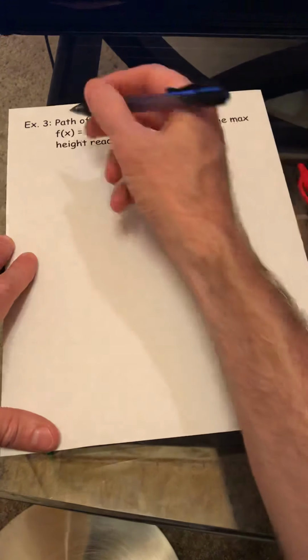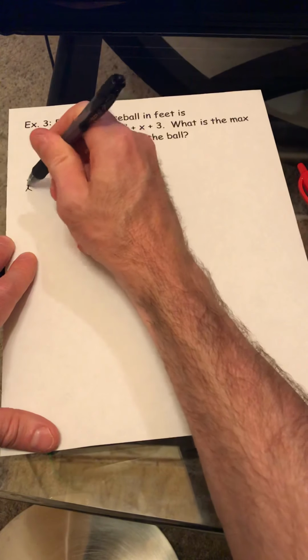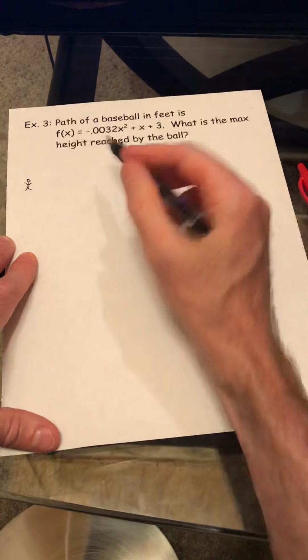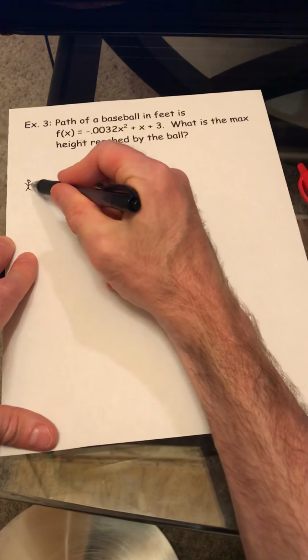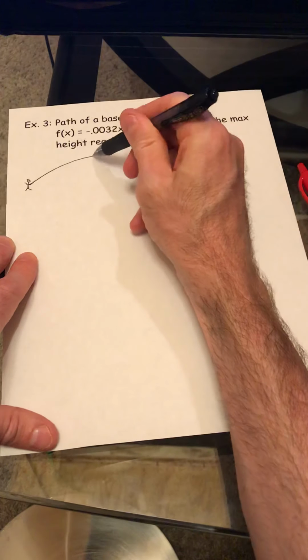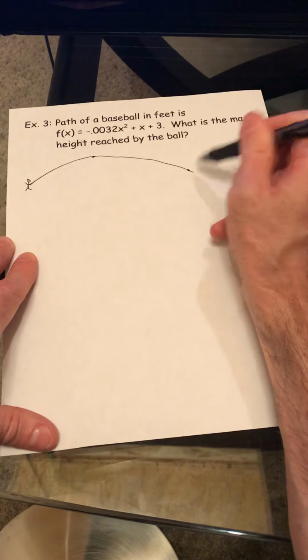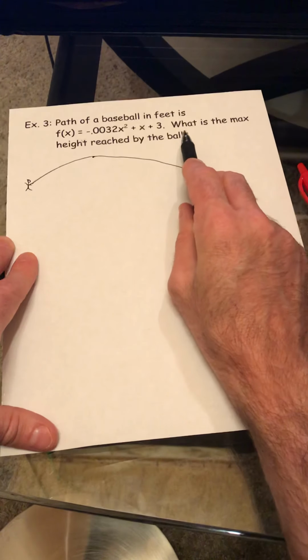Well, if you think about it, let's say we have a baseball player here. He hits the ball. It is going to go up for a while and then eventually come down out here and hit the ground. Well, what's the maximum height reached by the ball?